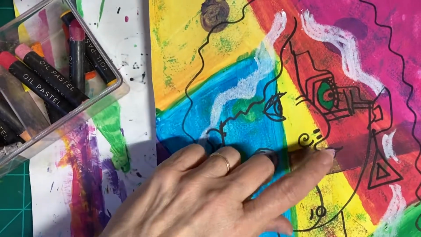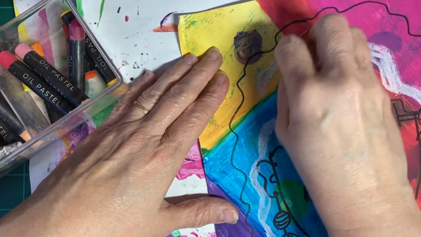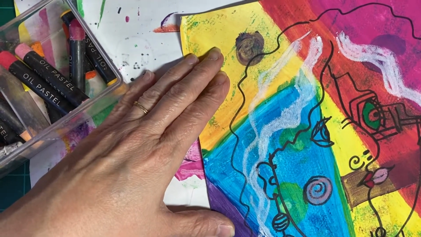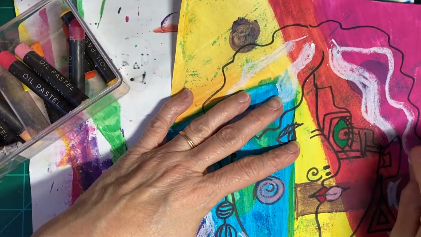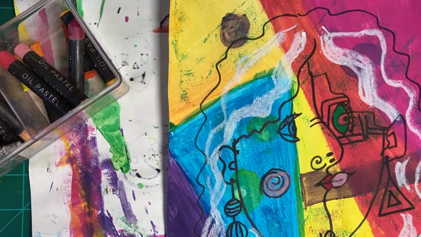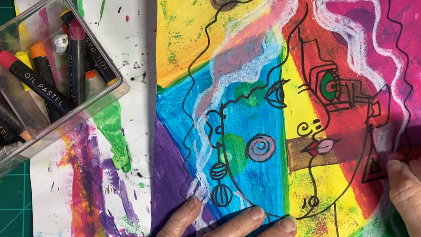You could even make yourself blowing bubble gum when it's your turn to draw. That would be fun. You can make a big circle over your face, but don't cover your whole face. We still want to see your eyes and nose. All right, so I have that. I'll do some shapes of pink.